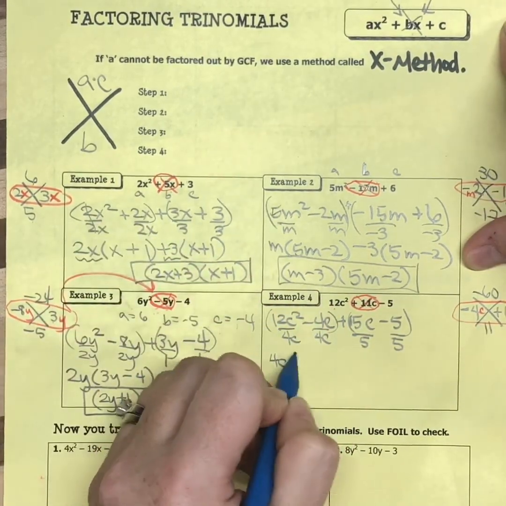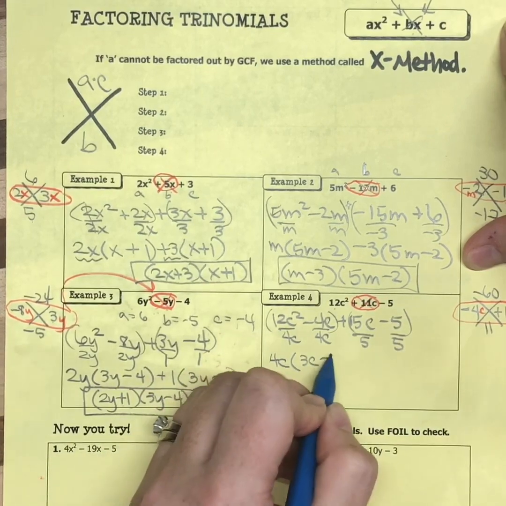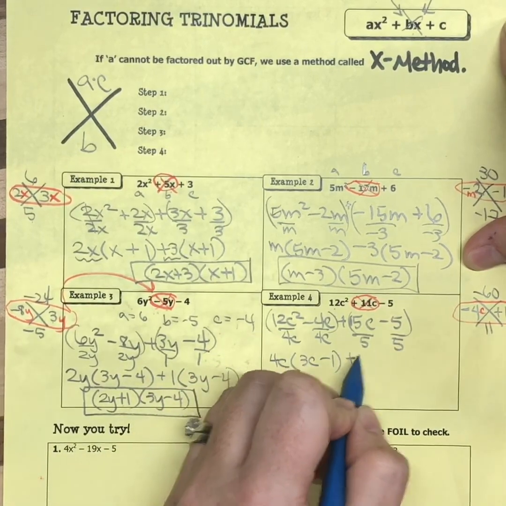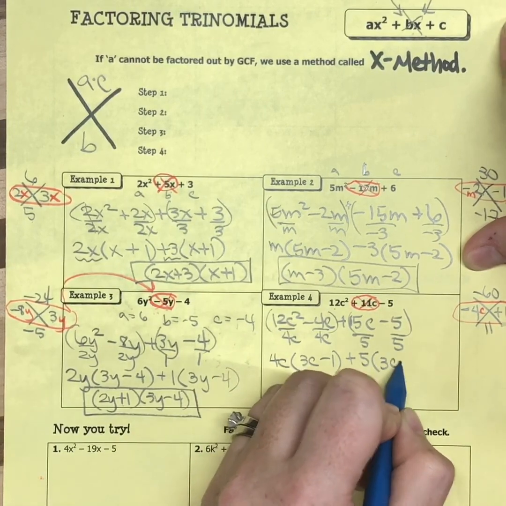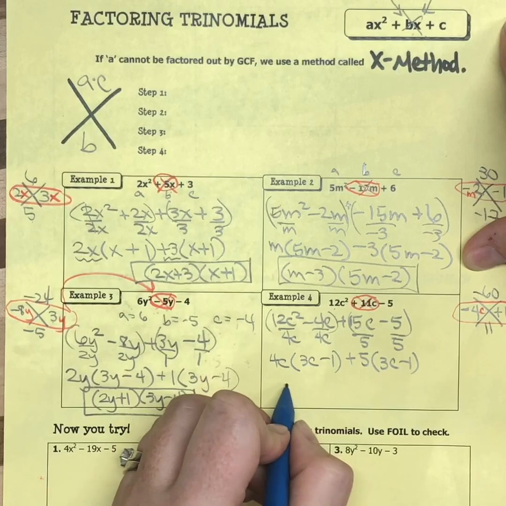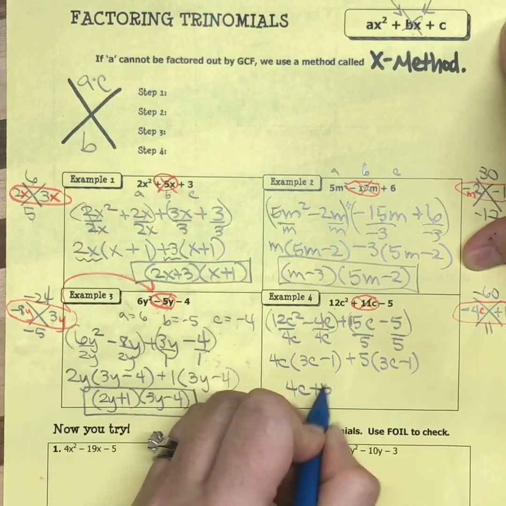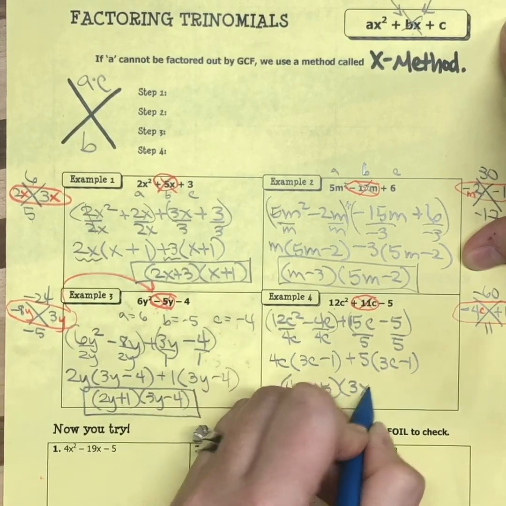So you have 4c times the quantity 3c minus 1, plus, and then 5 is the GCF of the second pair, times 3c minus 1. So it fully factors into 4c plus 5 times 3c minus 1.